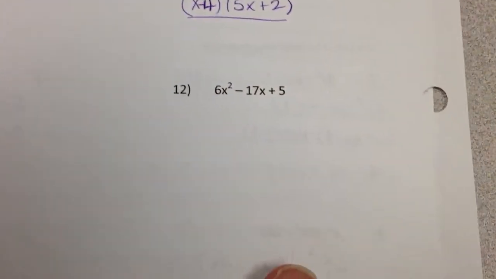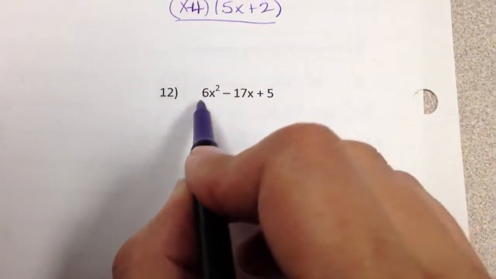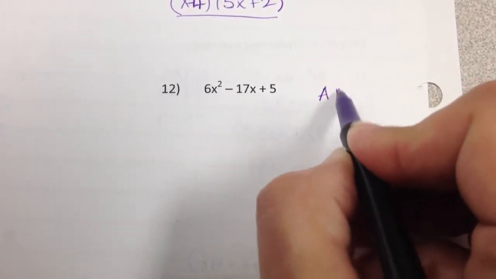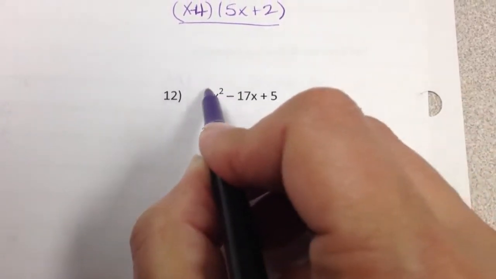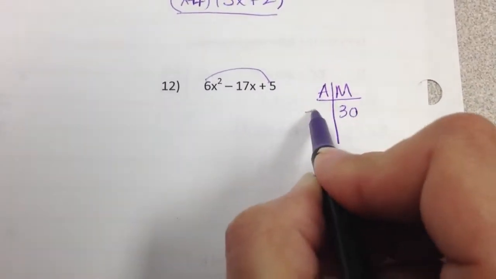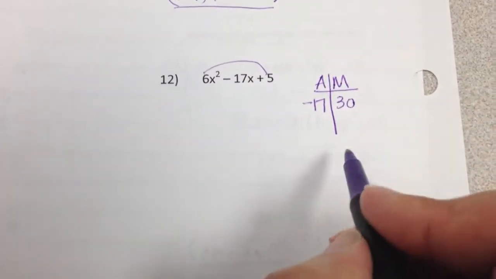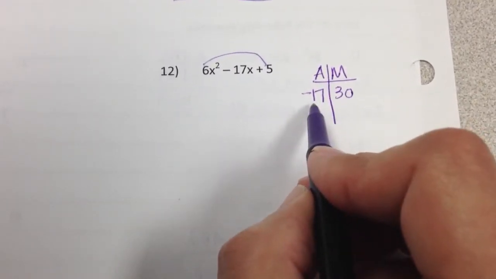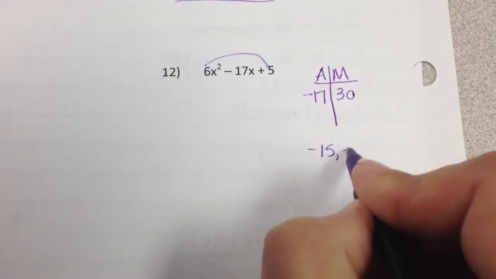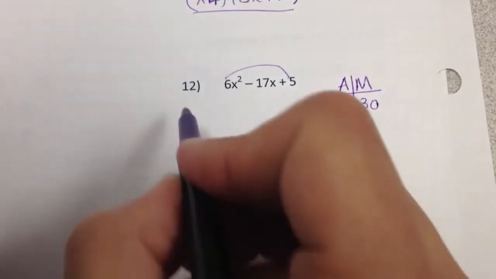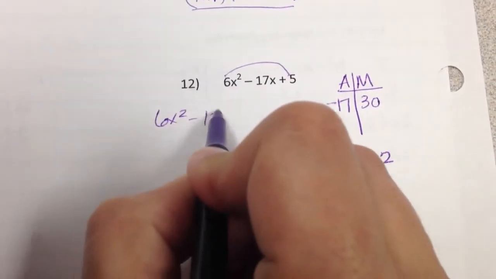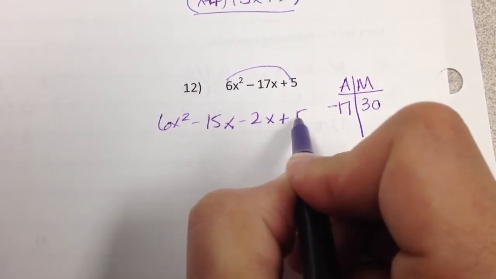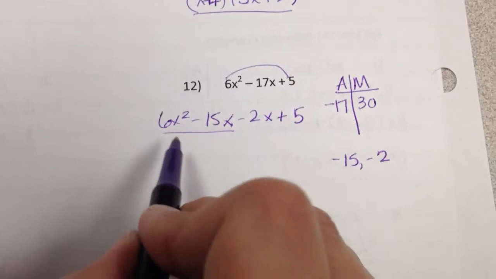Right, one final question. Leading coefficient is not 1, and I don't have anything common to factor out. So I'm going to do a times c is 30. And my middle term is negative 17. So my two numbers that multiply to give me 30 and add to give me negative 17 are negative 15 and negative 2. So negative 15x minus 2x plus 5. And I'm going to take them out by groups.